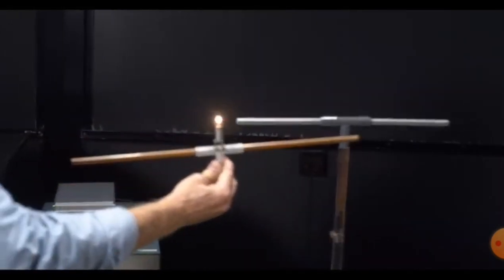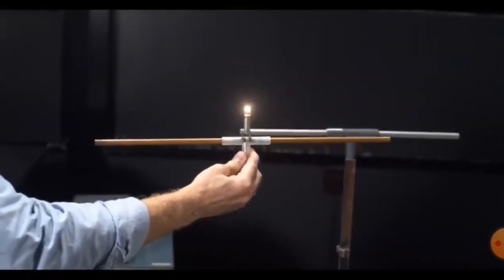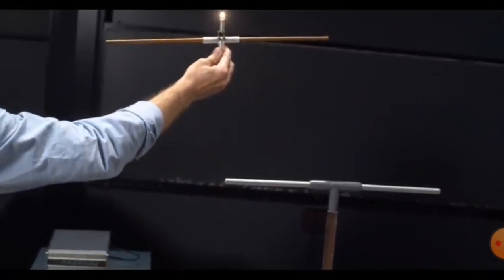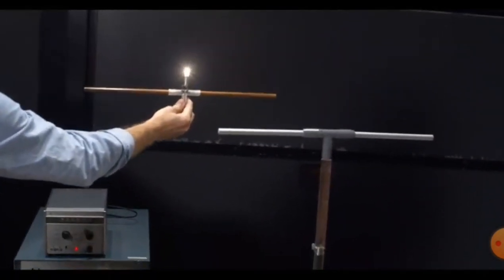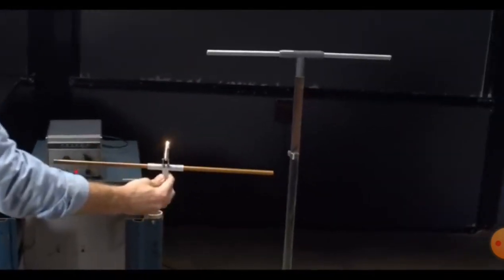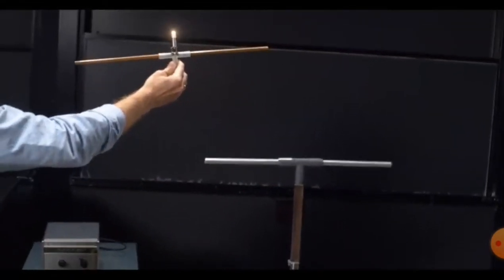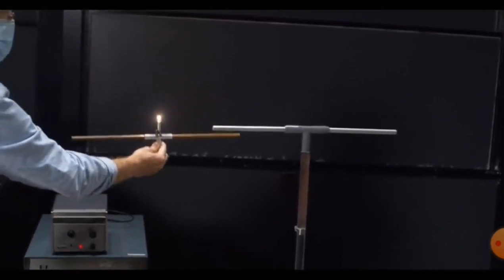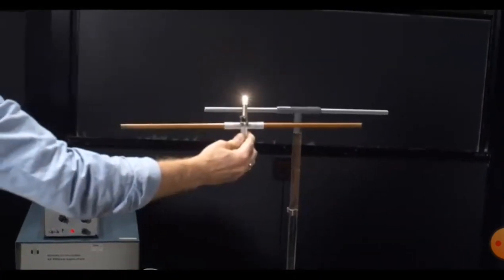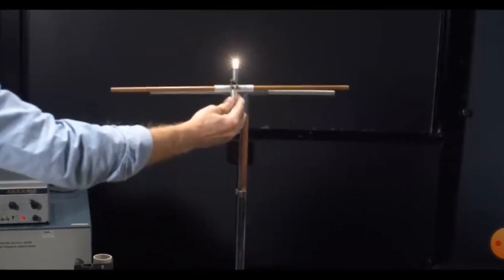Lastly, if we look at the intensity of the receiving antenna as I move in a cylinder around the transmitting antenna at a constant distance, we can see that the intensity stays constant. These help us visualize the radiation pattern off of the transmitting antenna.